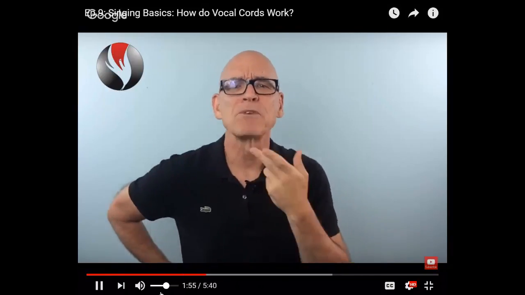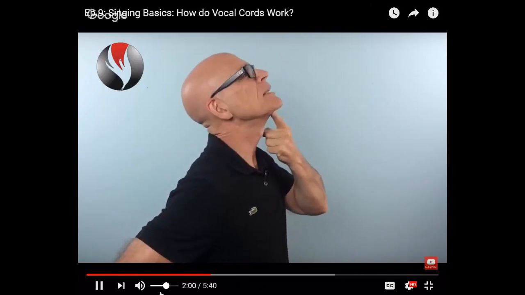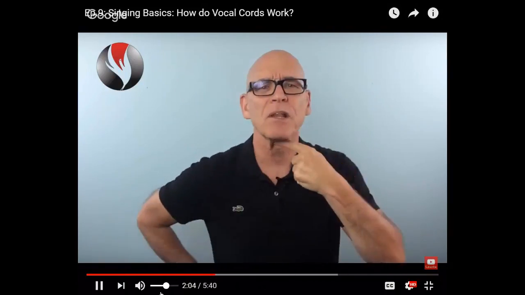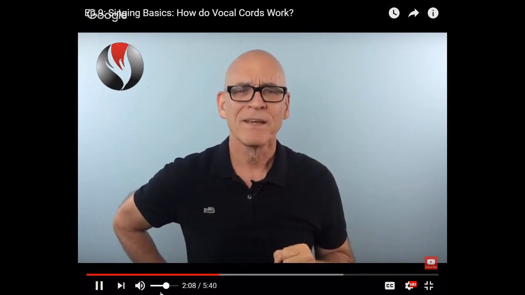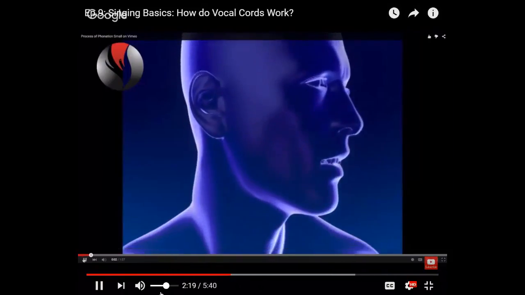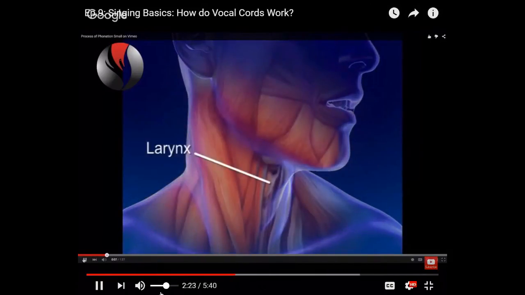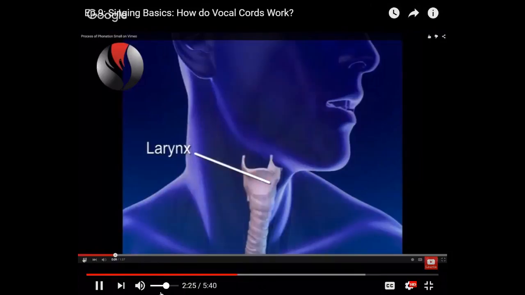Now, women can sometimes feel their Adam's apple by placing their finger here and gently pushing in on their neck. About the first lump that you feel is the top of the larynx. About halfway down your neck, you feel that small bump. That's your Adam's apple, ladies, and your vocal cords are just behind it. I can feel a small V right in the center of the top of my Adam's apple. That's part of it.